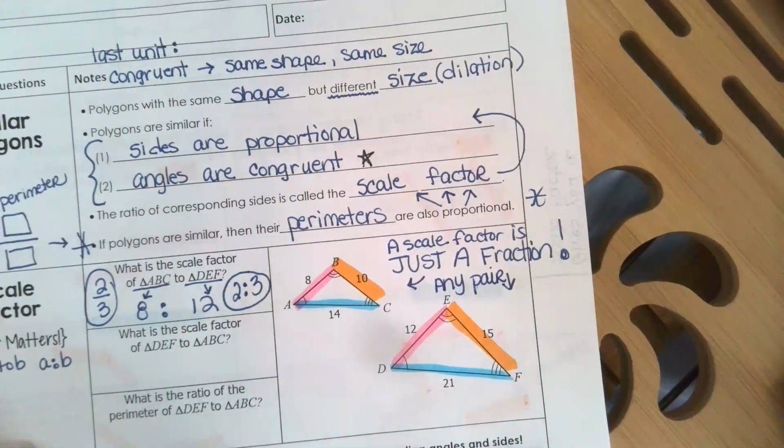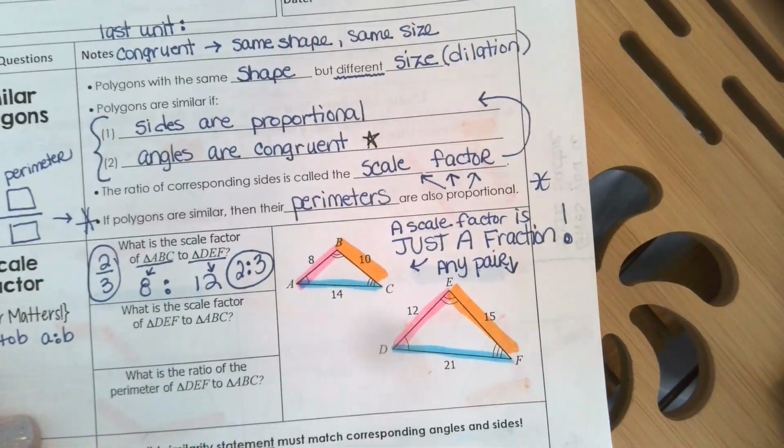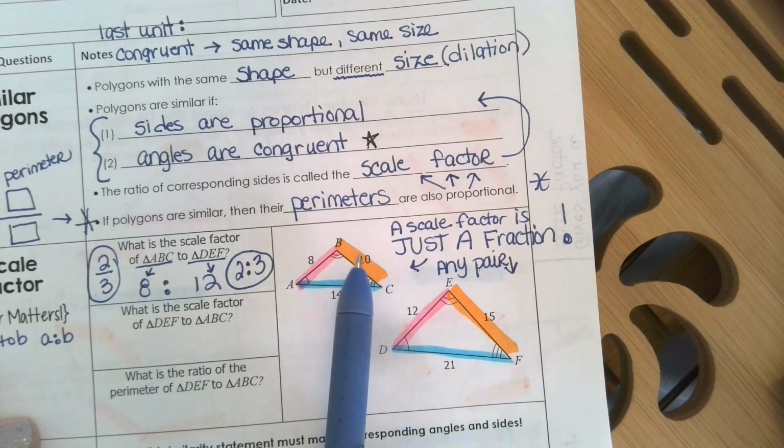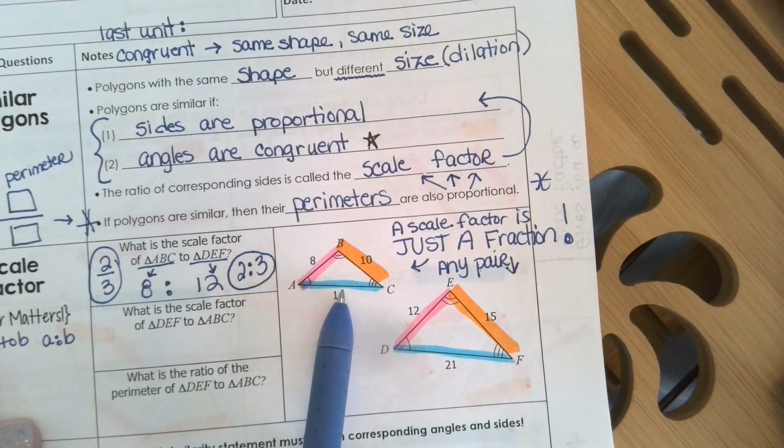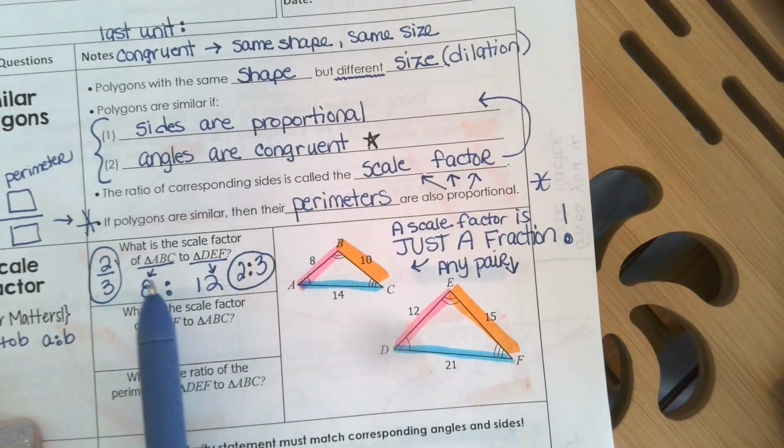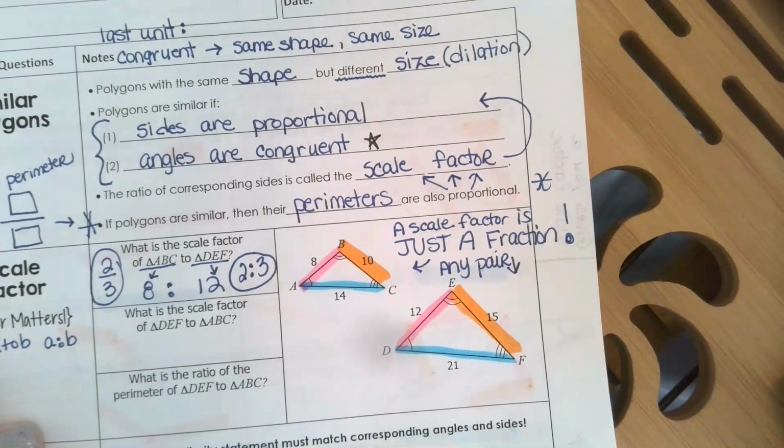All right. So that's one thing that you definitely want to make sure that you're remembering. So, by the way, what happens if I put 10 over 15? I get 2 over 3. What happens if I put 14 over 21? I get 2 over 3. You get the same answer.